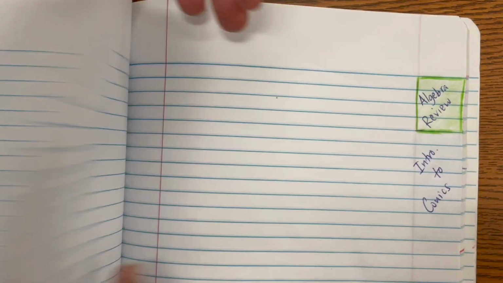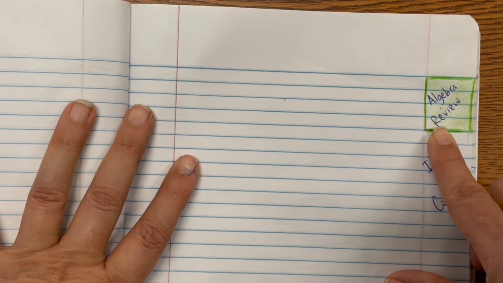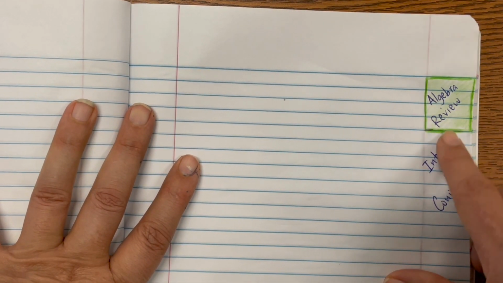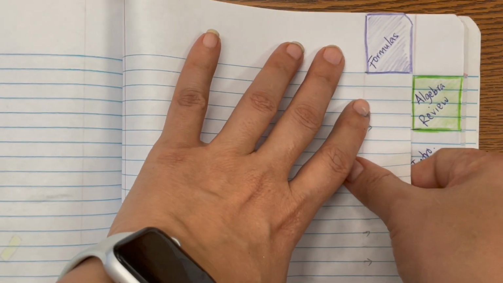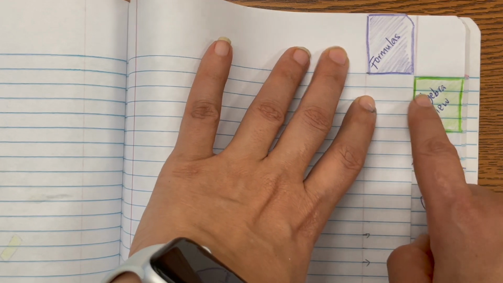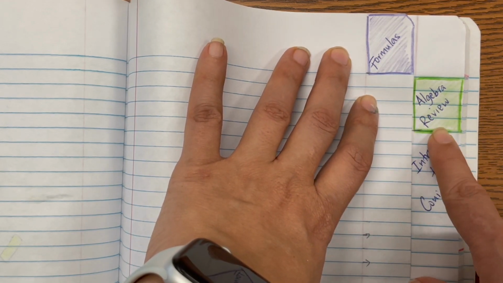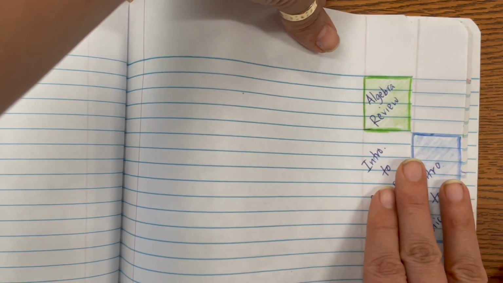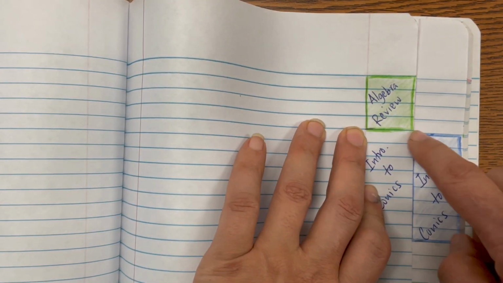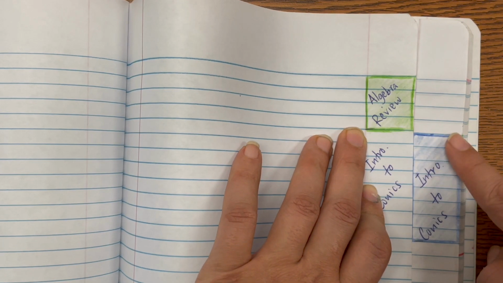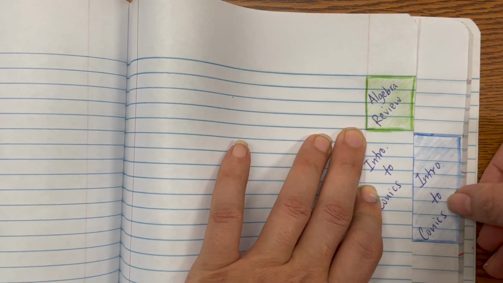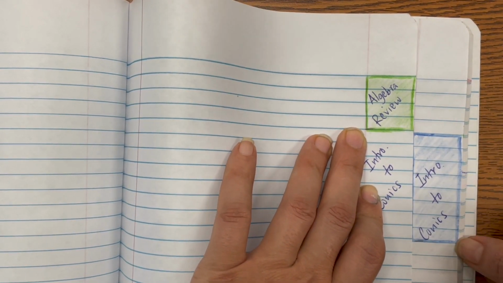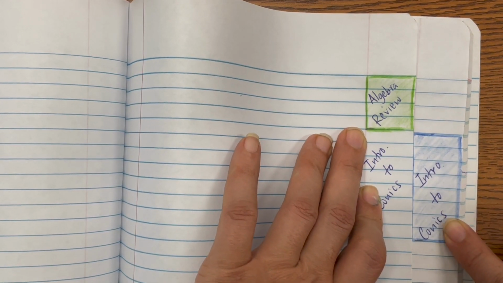You're gonna go to the next page, 1, 2, 3, 4, 4 lines underneath Formulas, and you can just put it aside like this for you to see, not to overlap. So after Formulas, 4 lines will be Algebra 1 Review. On the very next page, push it over to the side like this so it's easier. Starting at the bottom of that, count 2, 4, 6, 8 lines, and label it Introduction to Conics.